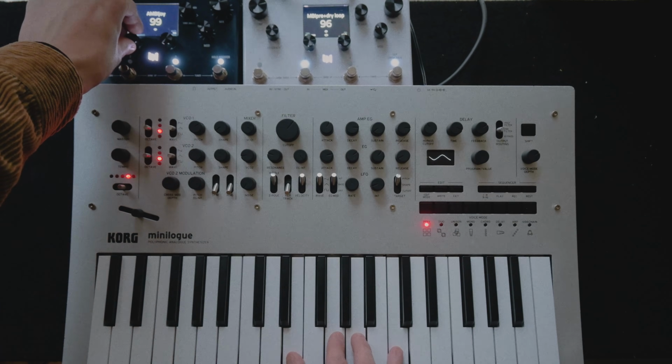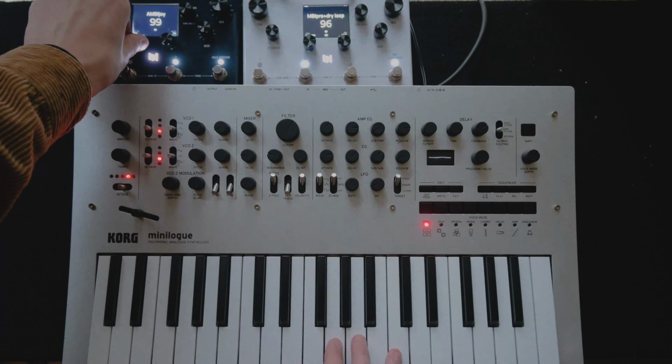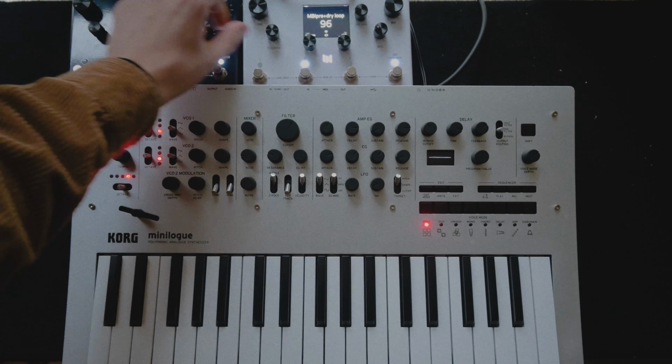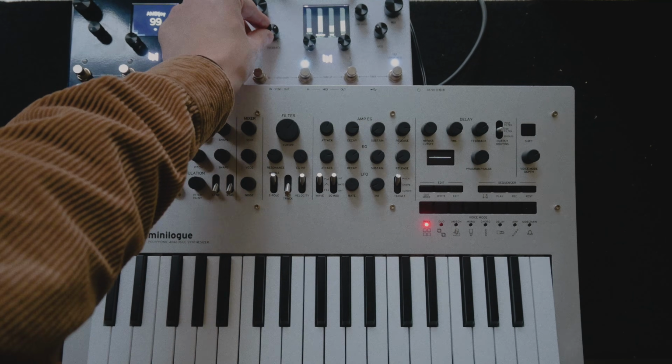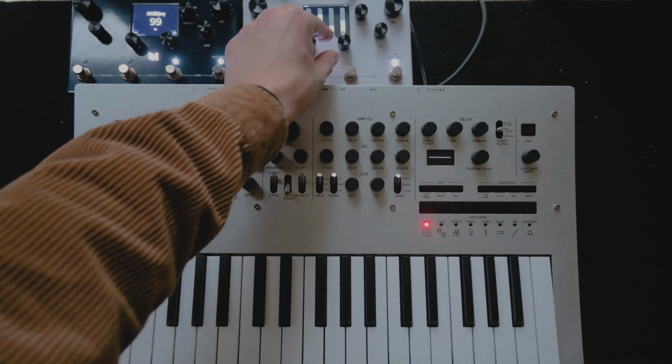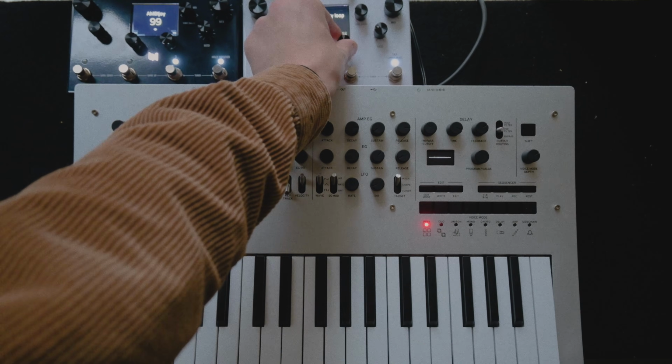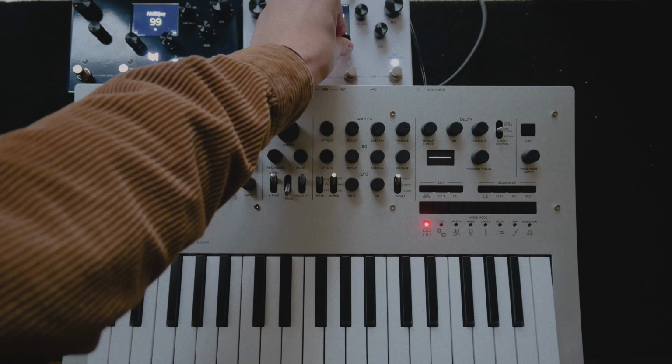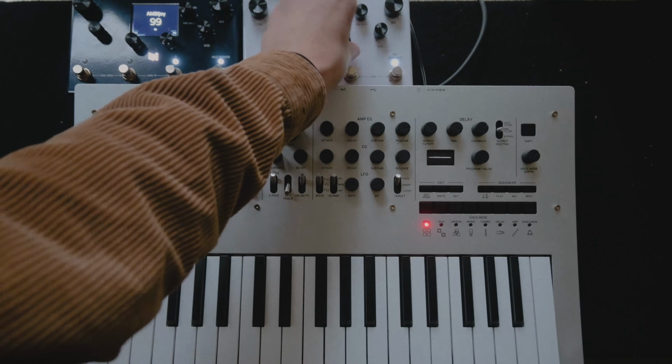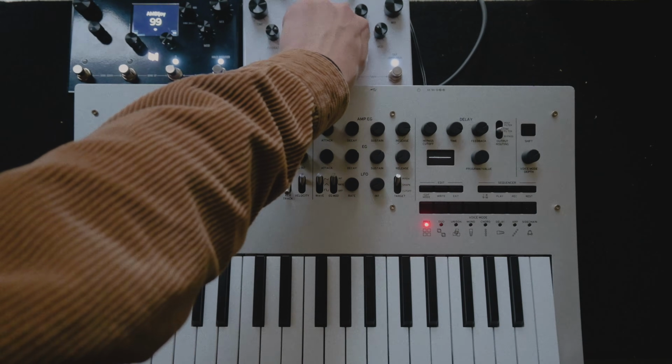Then when we're ready to wind down, slowly turn down the mix. Turn up the feedback on the delay itself, and then end by turning down the volume on the delay. And that's how the whole setup is done.